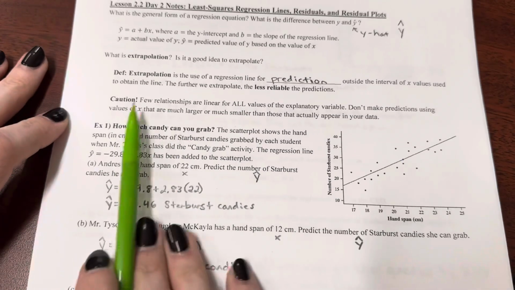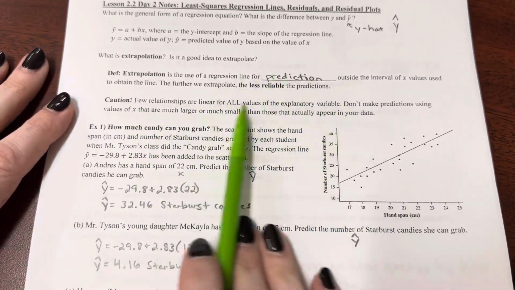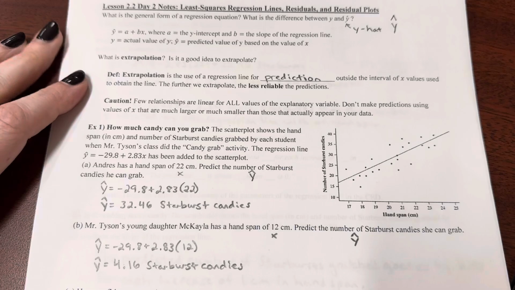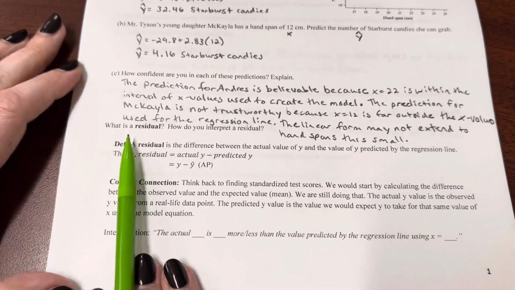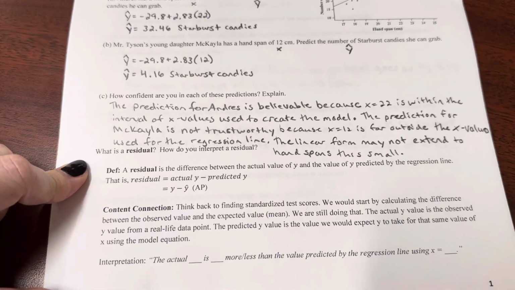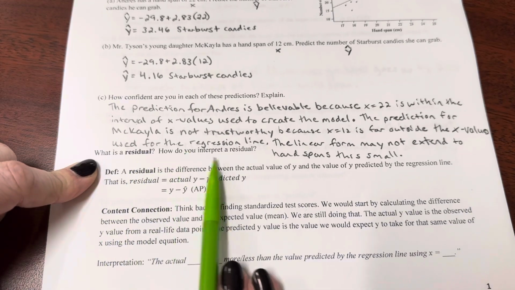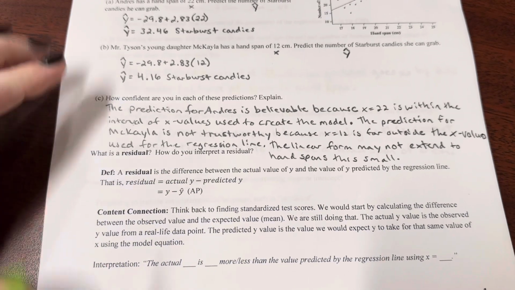All right, so this is kind of an illustration of the caution about extrapolation and making predictions. Now, let's talk about how we can assess how good a prediction actually is. So what is a residual and how do you interpret a residual?